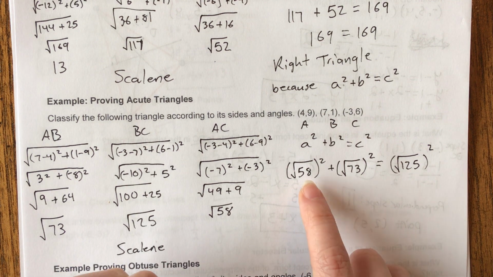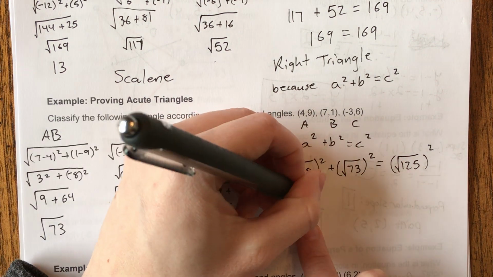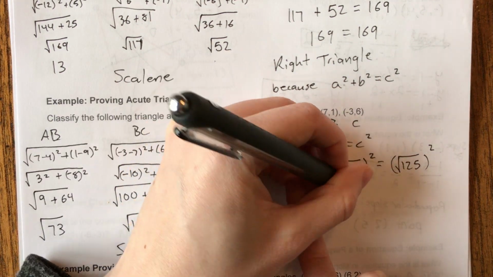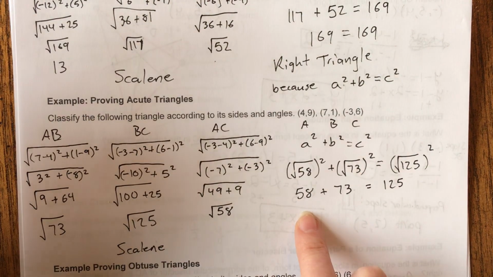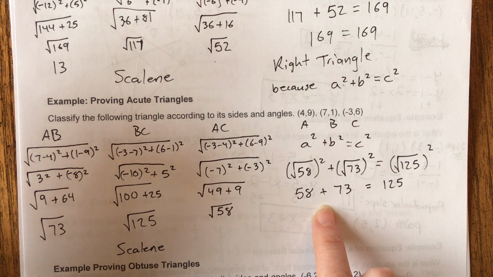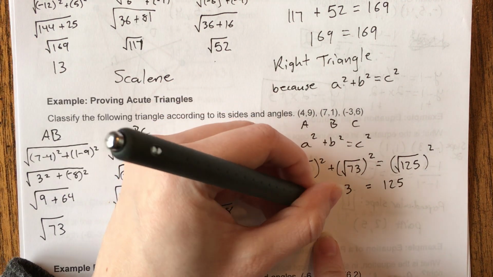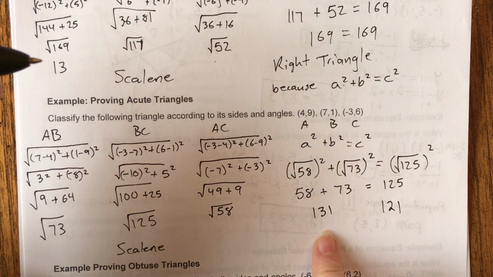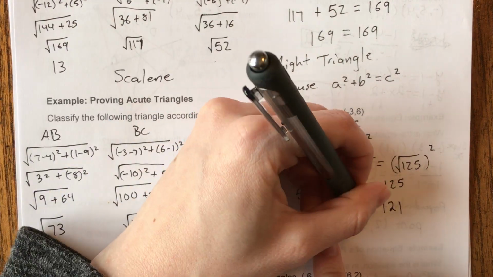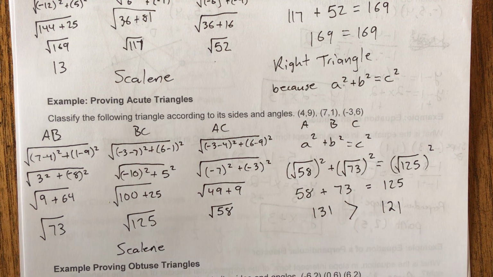So again, if you take a square root and square it, that's going to be 58 plus 73 equals 125. And then we're evaluating on this side. So 58 plus 73 is 131. That doesn't equal 125. 131 is bigger than 125. 131 is greater than 125.